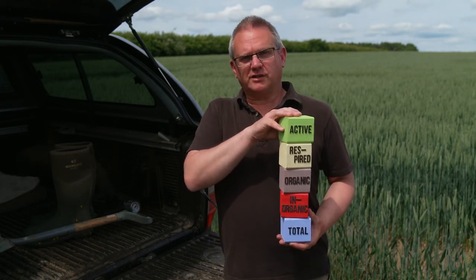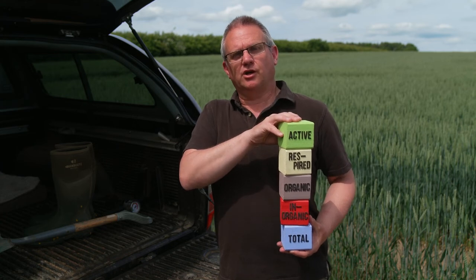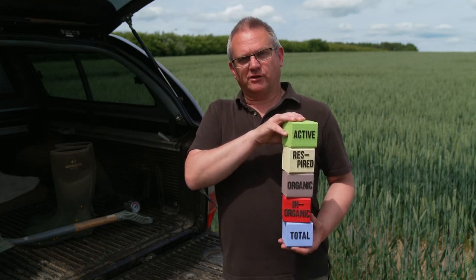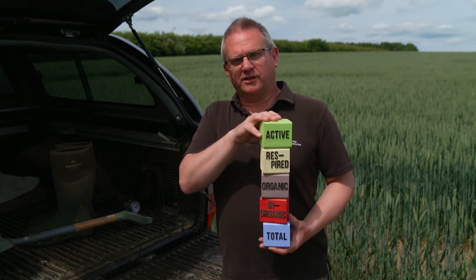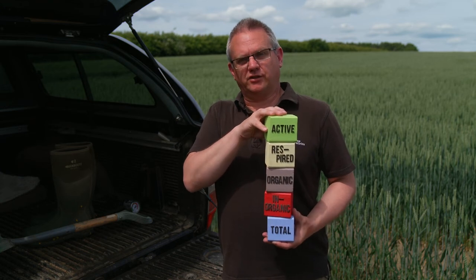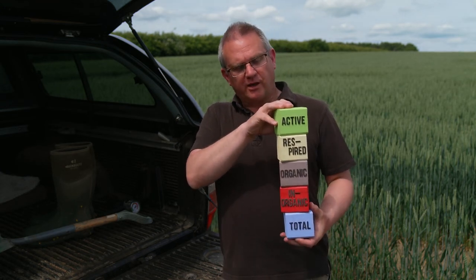Well, it wants to support a healthy biology because in return, that biology will deliver nutrients and water to those growing roots, and it will build a healthier, more structured soil within those roots to explore. So it's a symbiotic relationship between the microbiology and the plant itself. Plant delivers sugar, the microbiology delivers benefits. So there we have it.